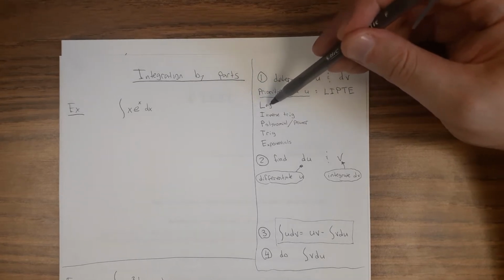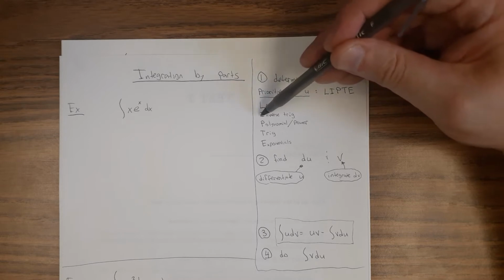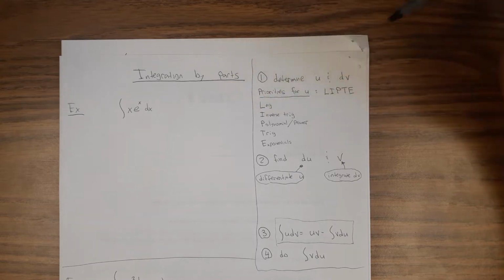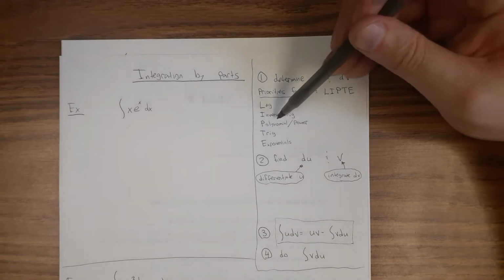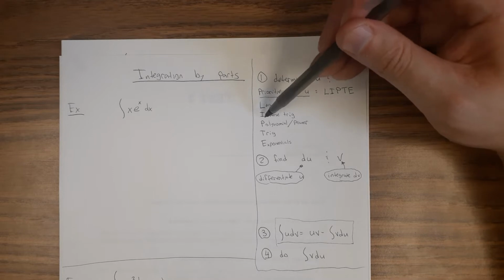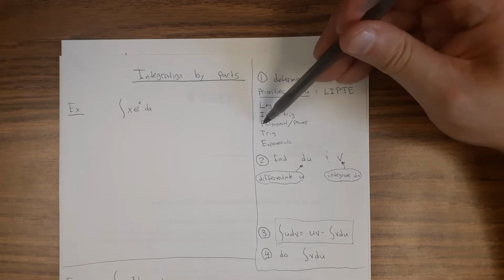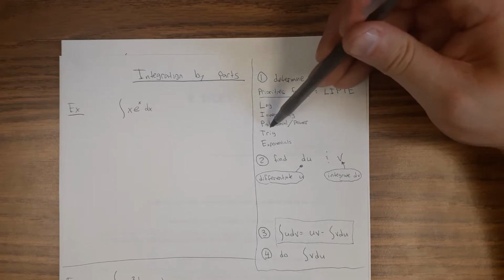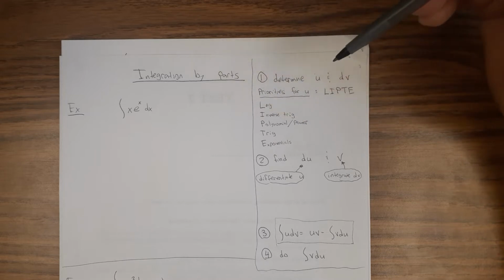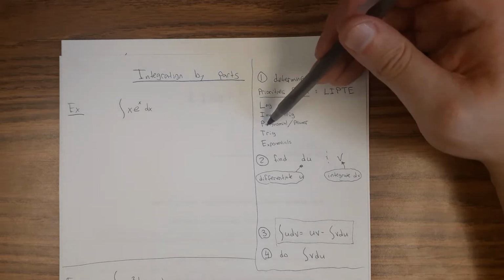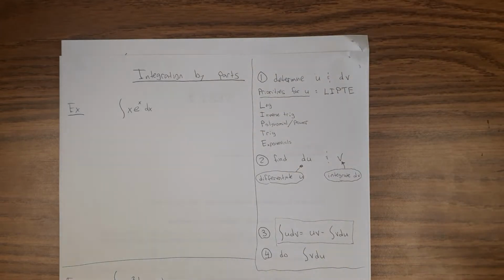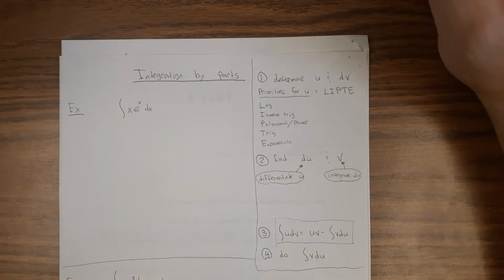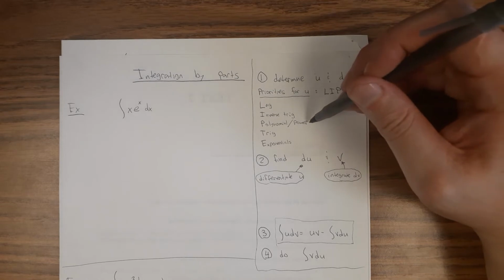If I don't see any logs, then I move down the list. The next thing I look for is any inverse trig functions, your arcsines, your arctangents. If I see any of those, I'm going to make those u. If I don't see any of those, I move on down the list. If I see any polynomials or powers, meaning like x squared, x cubed, square root of x is also a power, x to the minus 1 is a power, those would be my next priority.